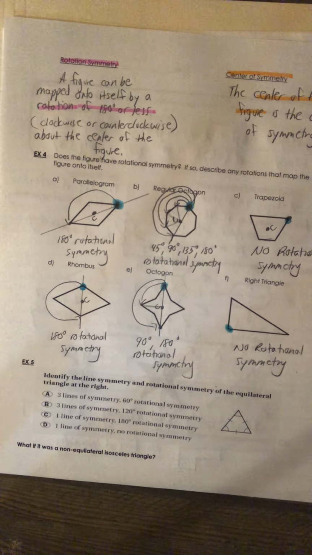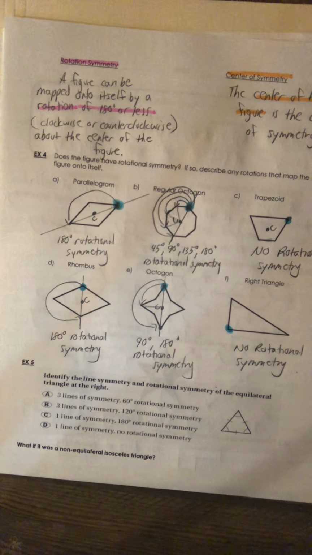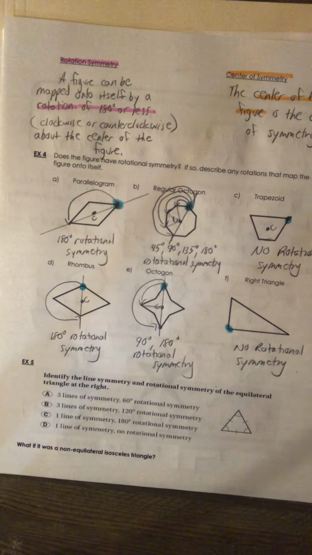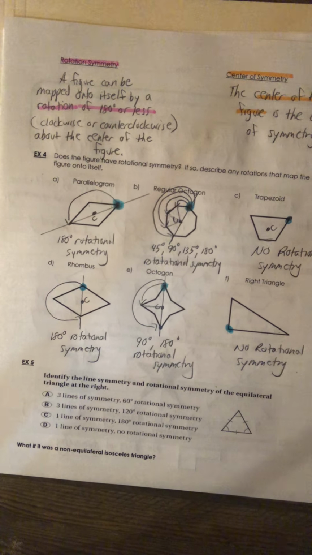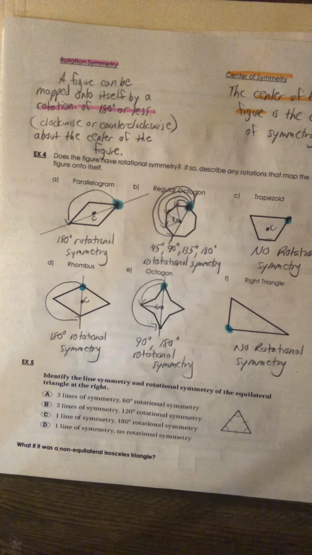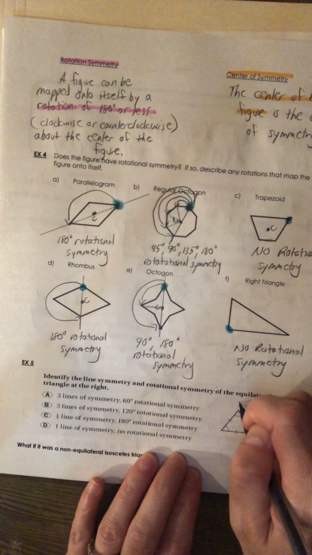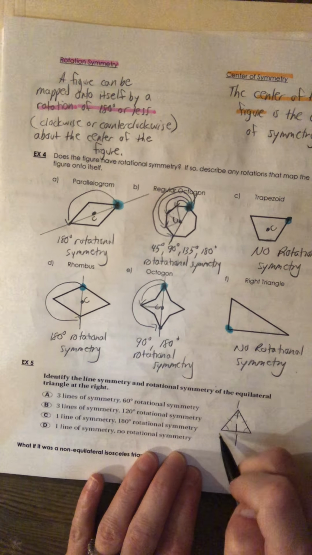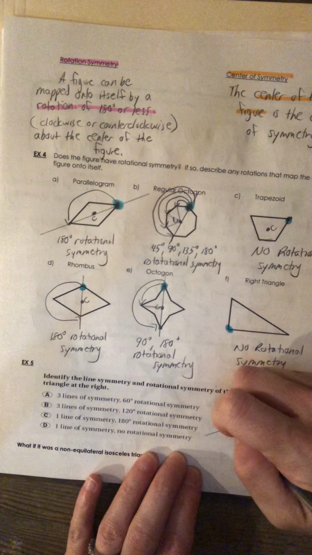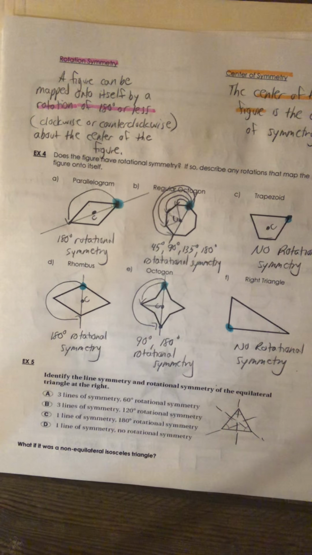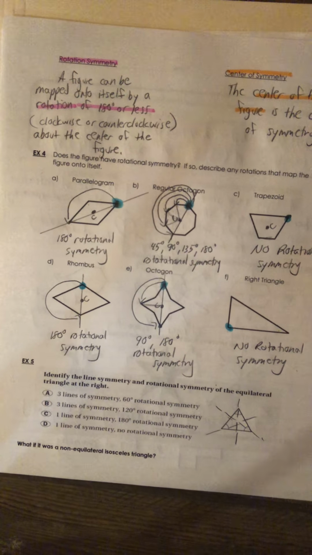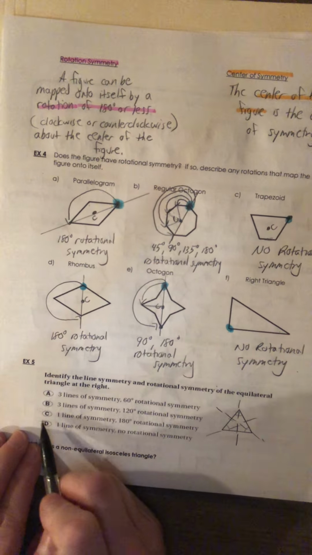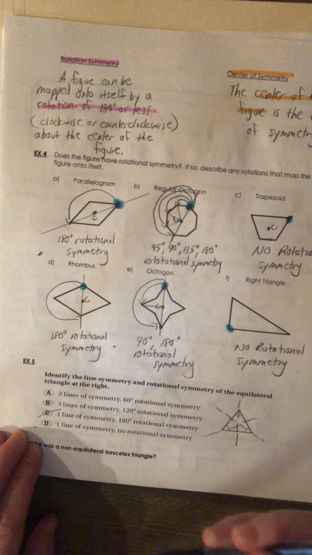All right. Now down here it says identify the symmetry and rotational symmetry of the equilateral triangle at the right. Equilateral. So we have 3 congruent angles, 3 congruent sides, and we want to see what the symmetry is. So we're looking here, it's asking about line and rotational. Well, if I think of line, how many line symmetries? I would have 1, 2, 3. From every vertex to every midpoint of the opposite side, I can draw a line of symmetry. So I have 3 lines of symmetry. So I can eliminate C and D.